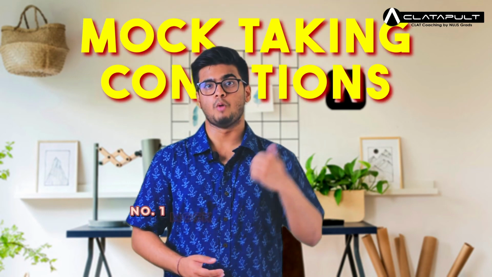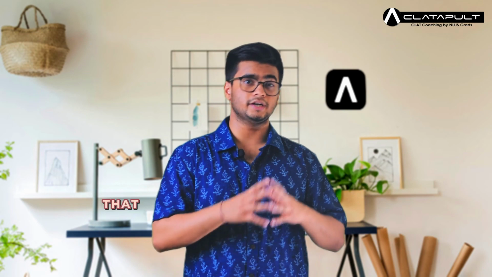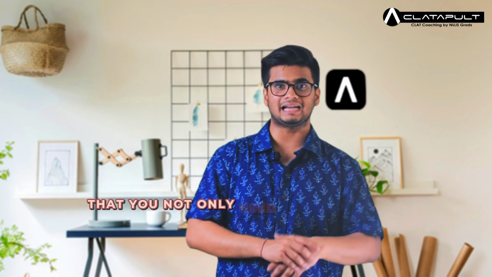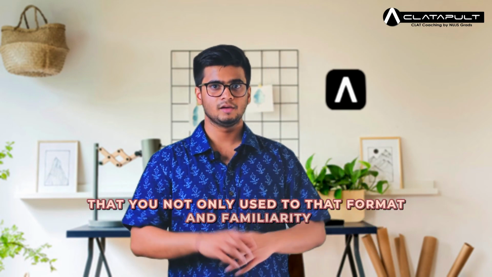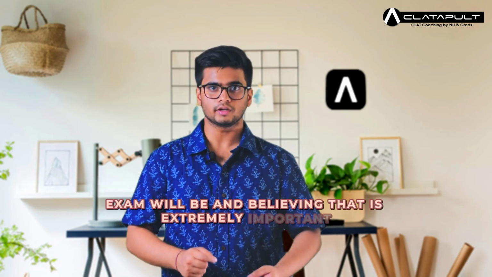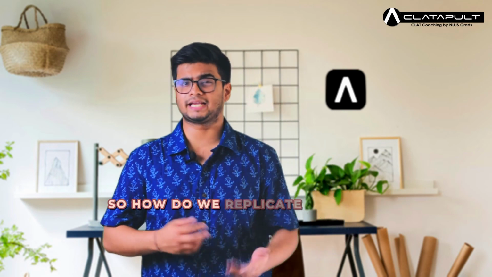Number 1, mock taking conditions. It's very important for you to ensure that the conditions in which you're giving your mocks replicate those of the actual exam itself. This will ensure that you're not only used to that format and familiarity, but it will also gear your mind to think that this is how the exam will be. And believing that is extremely important because it helps when you're sitting for the exam. So how do we replicate the mock conditions?